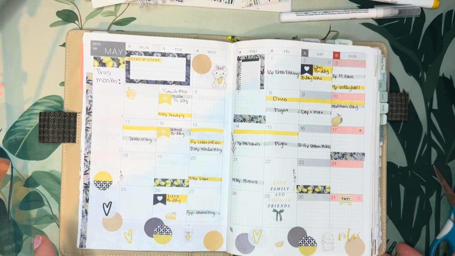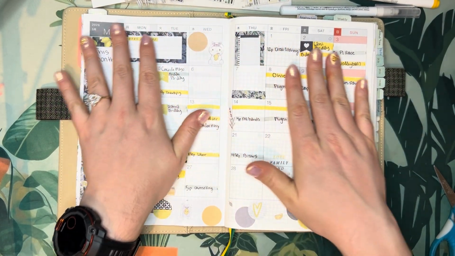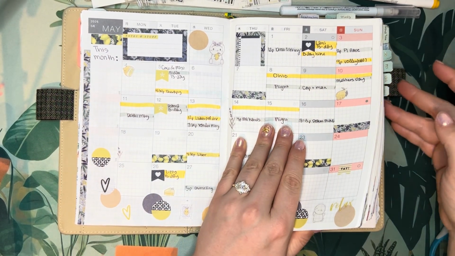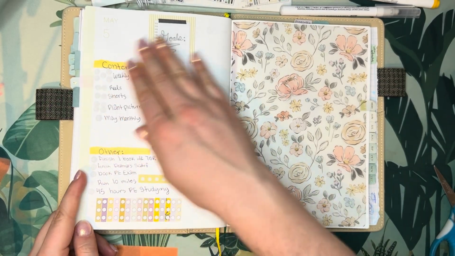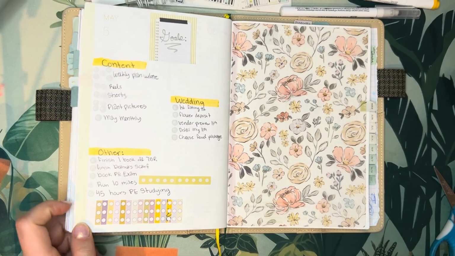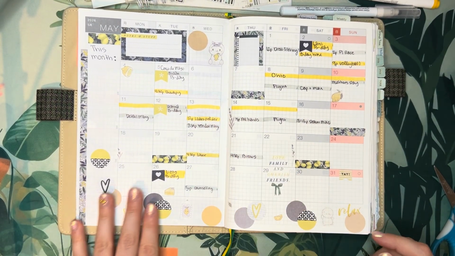I know I definitely pulled that out of frame for like half of that time, but this is the final monthly layout. And then this is the final goals for May / to-do page with my little vellum cover. And I think it turned out fantastic and adorable, and I love it very much.